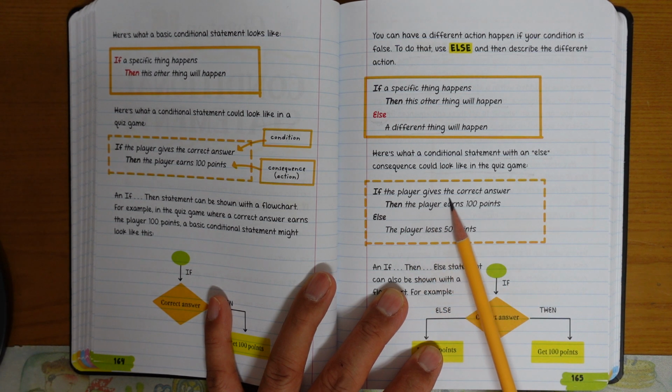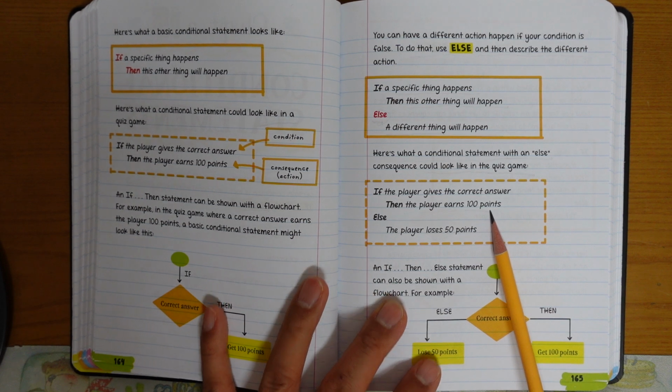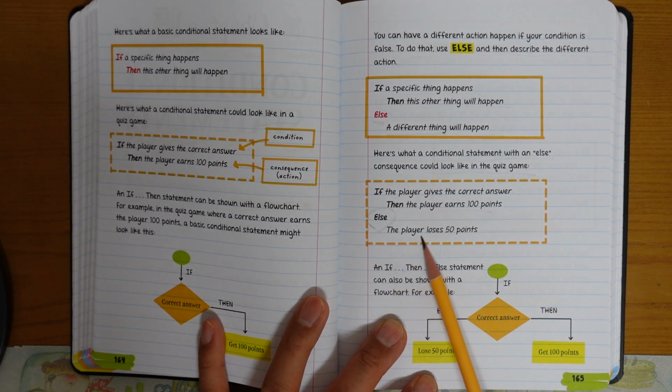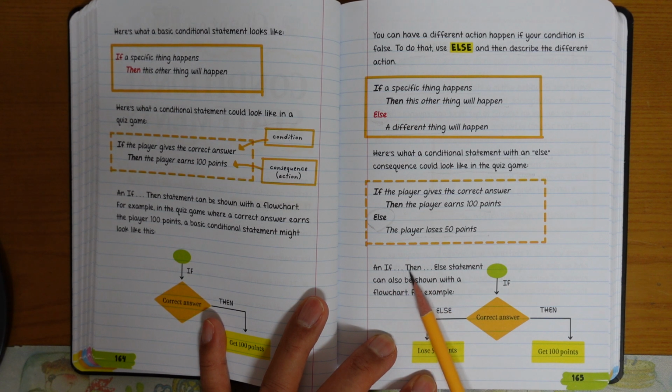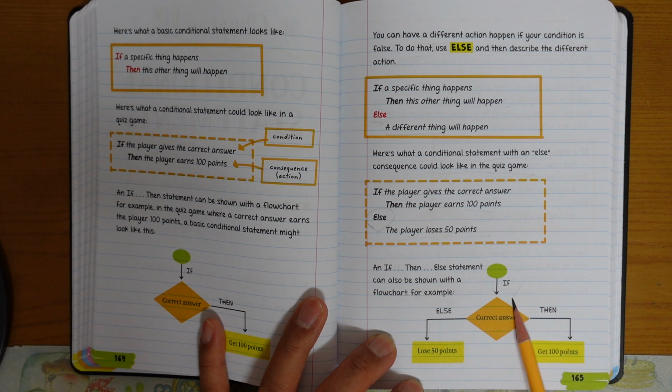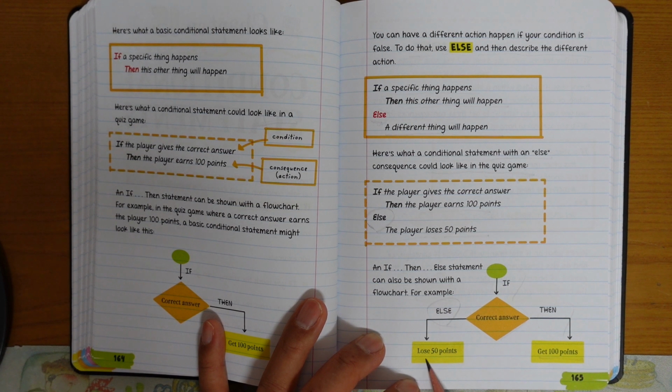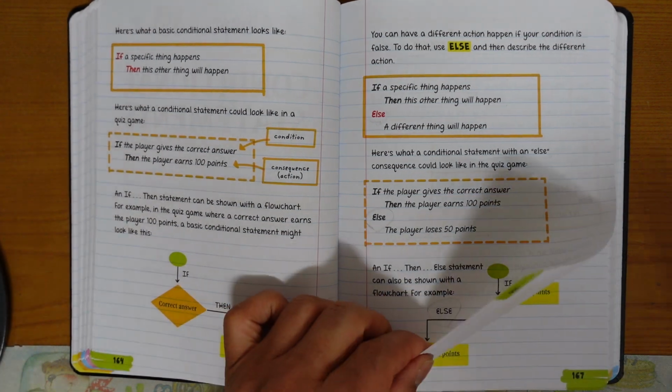If the player gives the correct answer, then the player earns 100 points, else the player loses 50 points. An if, then, else statement can also be shown in a flow chart. For example, if correct answer, then get 100 points, else lose 50 points.